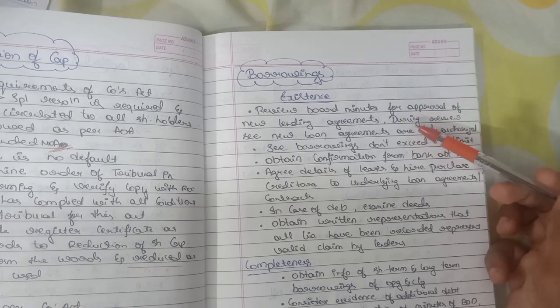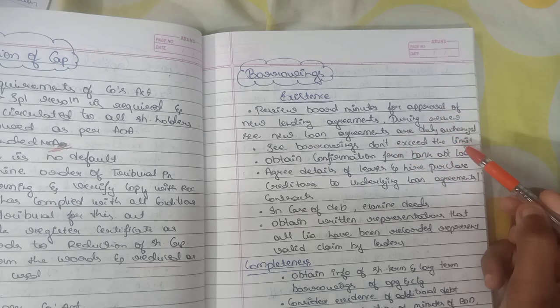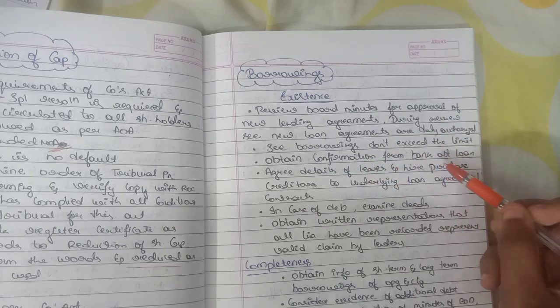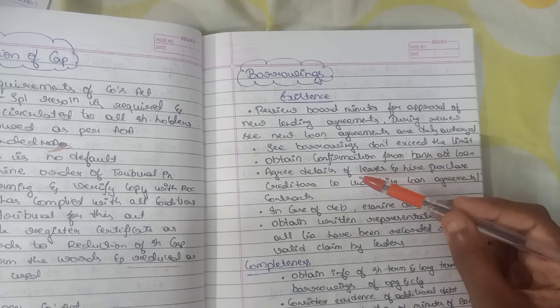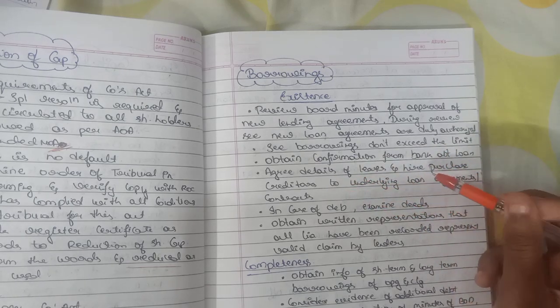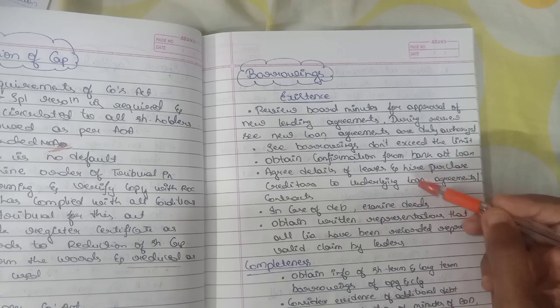For borrowings, we have to check the existence. Review board meetings for approval of new lending agreements during the period under review. See new loan agreements are duly authorized. See borrowings don't exceed the limit. Obtain confirmation from the bank about the loan. Agree details of leases and hire purchases. Trace creditors to underlying loan agreements, contracts. In case of debentures, examine the deeds.